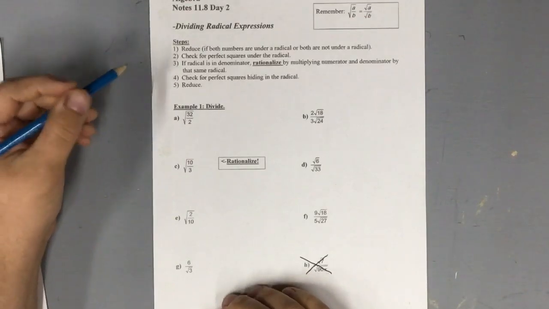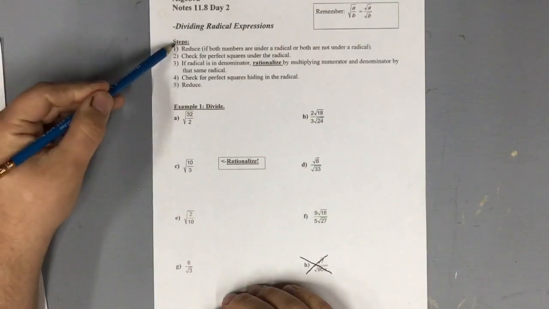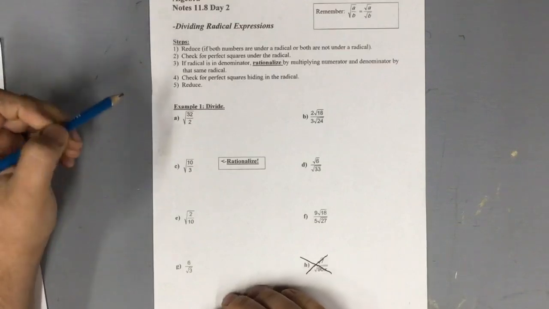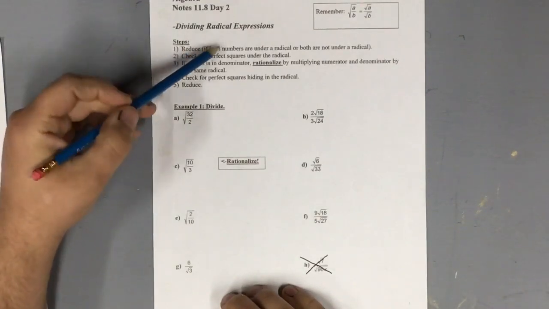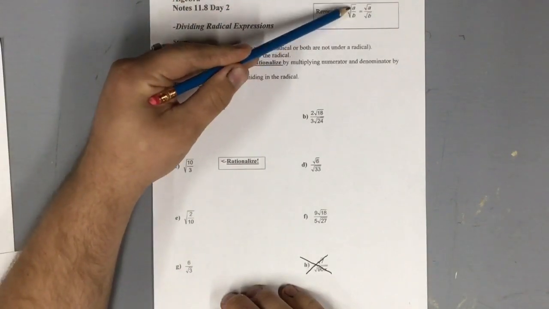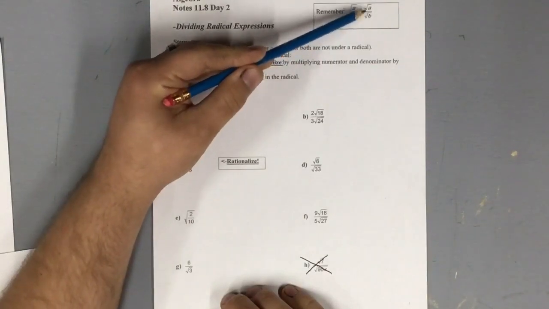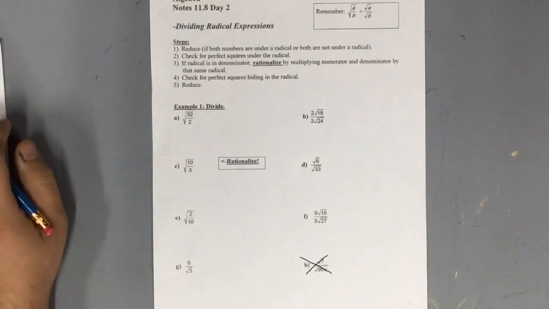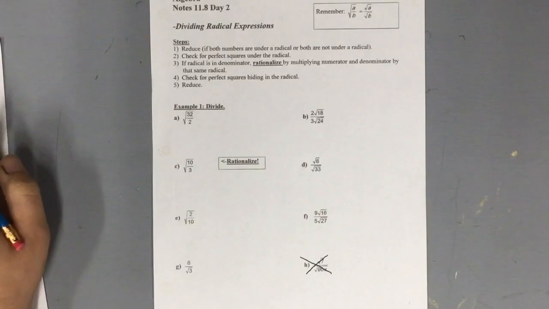What I'm going to do is just jump into the problem and explain what I'm doing, because if I go through and read these steps to you, it's really not going to make sense until you see a problem. This first example says reduce if both numbers are under the radical or both not under the radical. If you look in the top corner, if you see one large radical symbol with a fraction inside, you can think about that as each number being inside its own radical. This is similar to when we did adding and subtracting. We combine things and simplify things that are both inside or both outside.